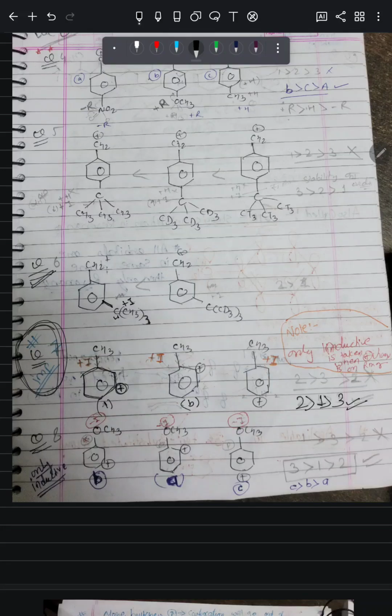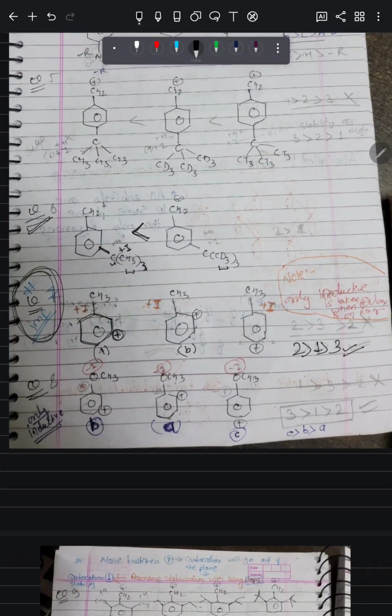Inductive effect is a distance dependent effect, and due to the increase in mass of deuterium as compared to hydrogen in the isotope, bond cleavage can be more seen in the CD3 molecule. So this will be the final stability order in which donation is possible.